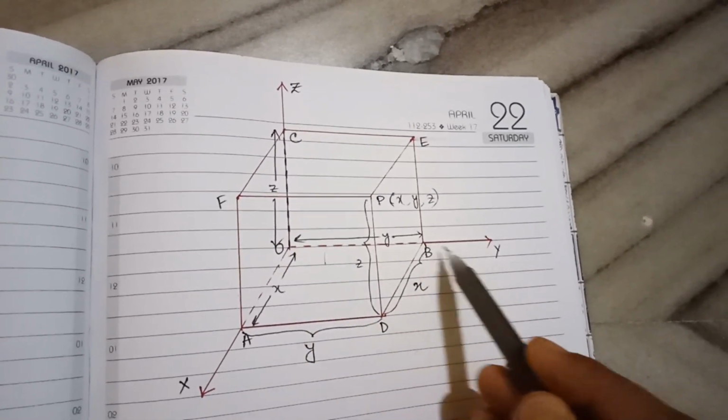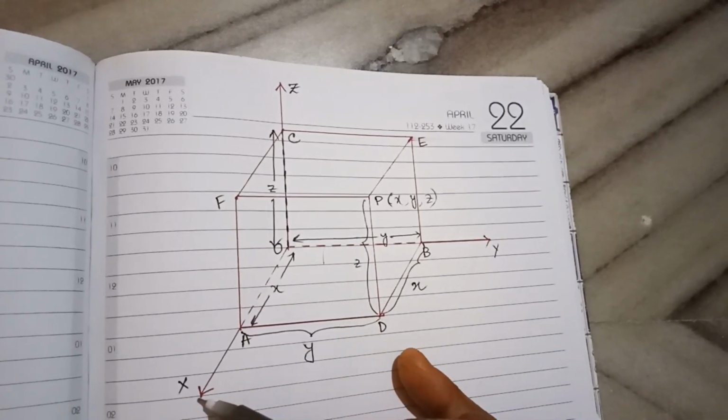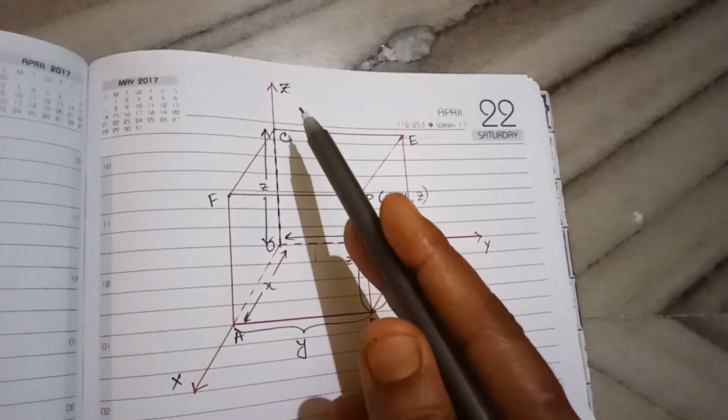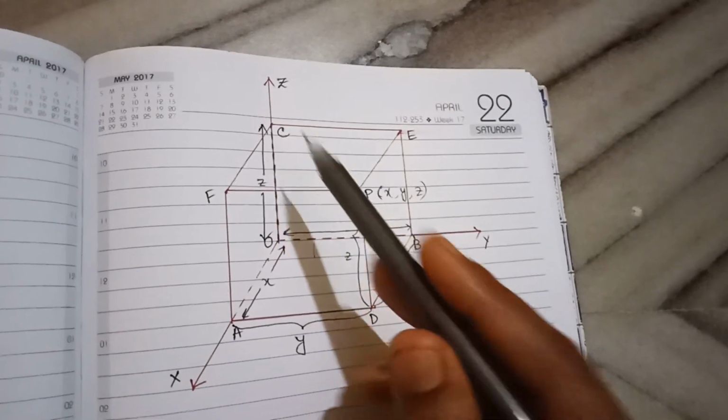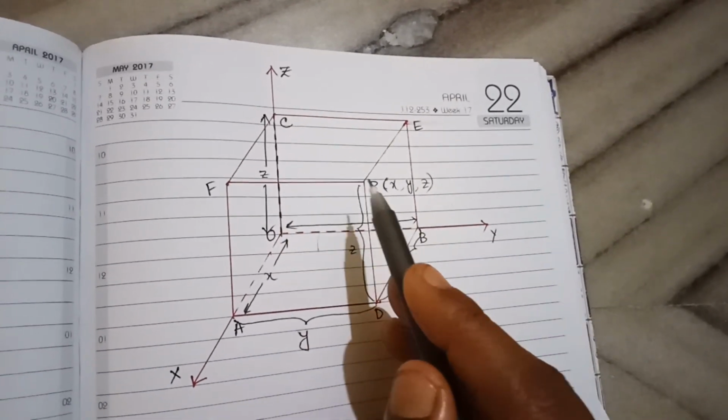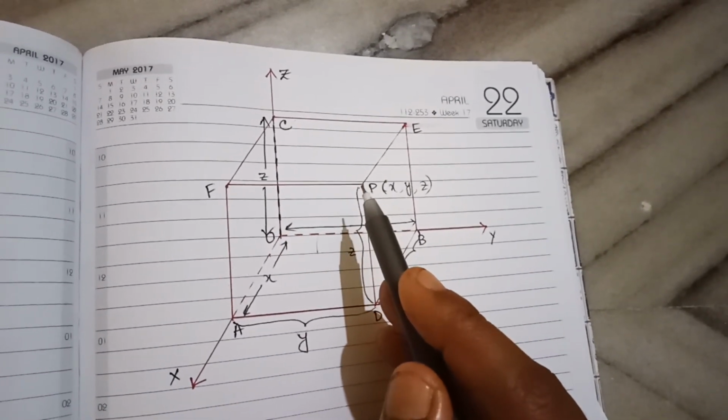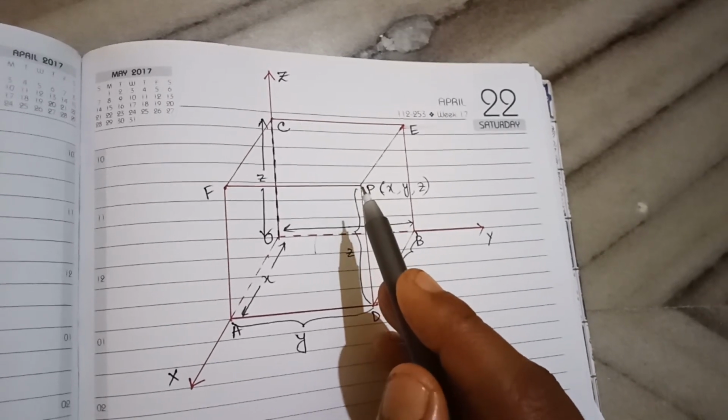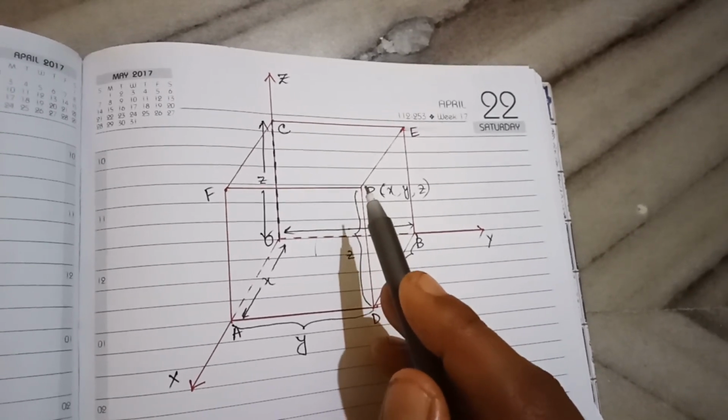These two will be the floor's length and breadth, and this is the height. Now think that in the room, in space, there is a point P.